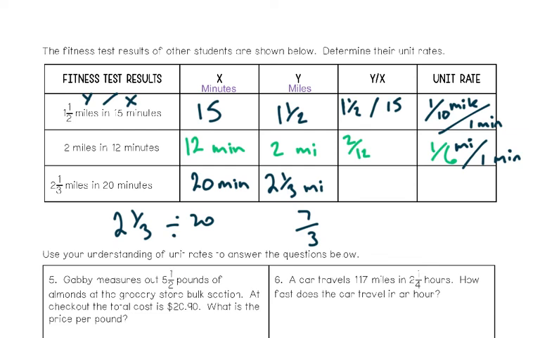I want to keep the first number, change the divide to a times, and flip that 20 over. So it's 1 over 20. And I end up with 7 over 60. So 7 over 60 is my y divided by my x, and it's fully simplified. There's no number that goes into both 7 and 60. So over here for the unit rate, it's 7/60th of a mile per 1 minute.